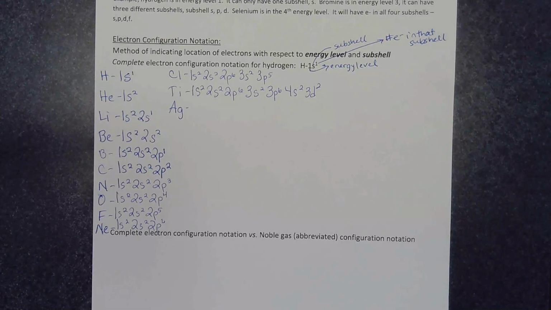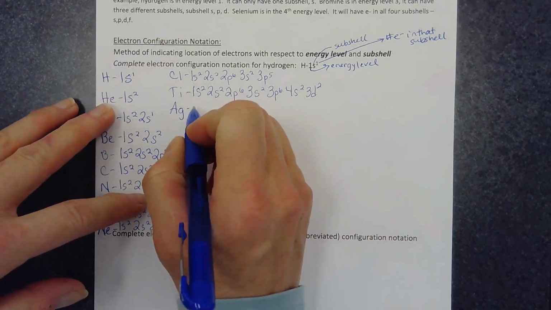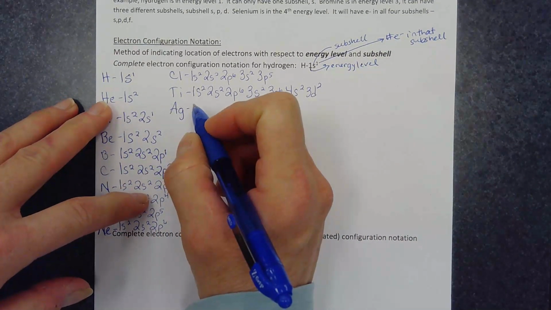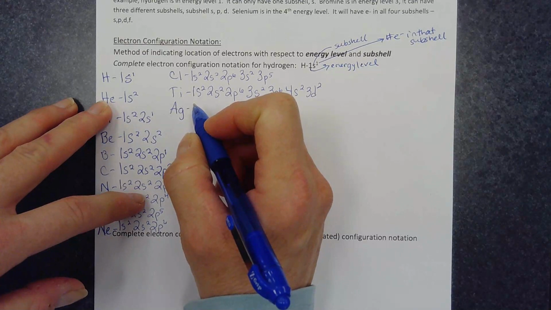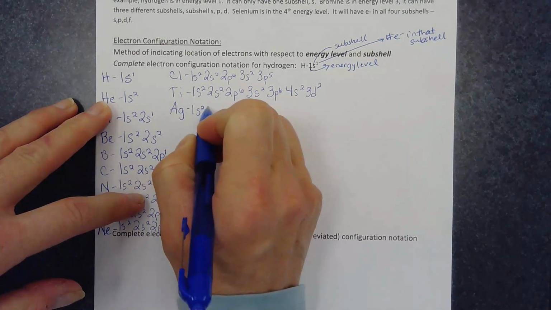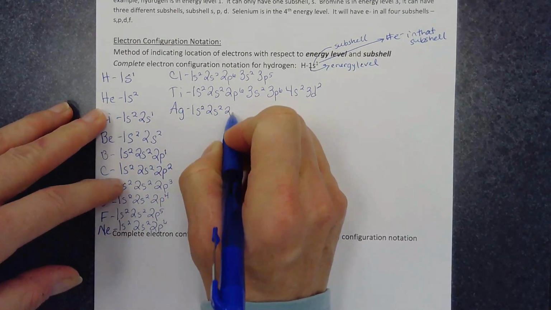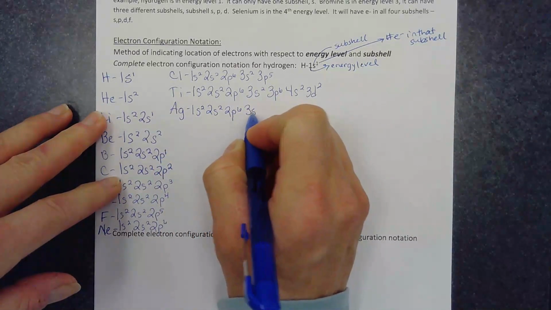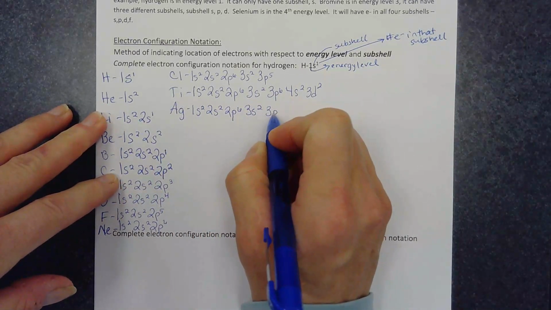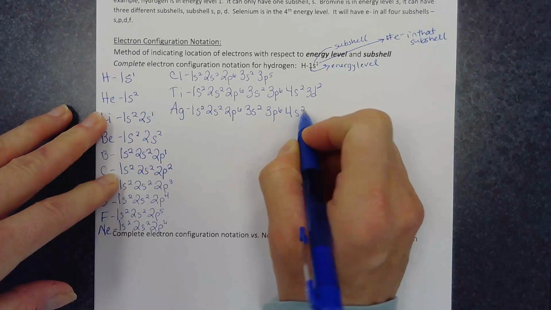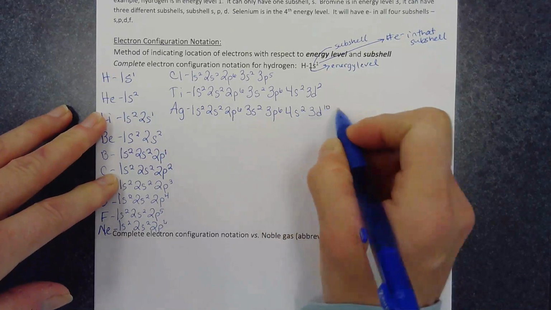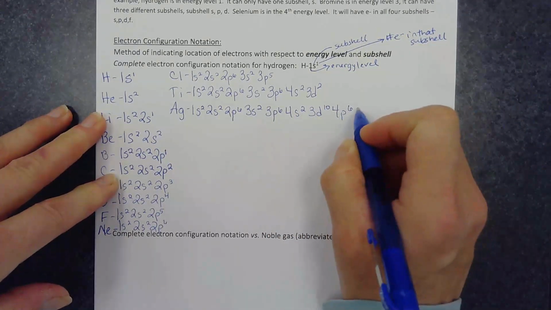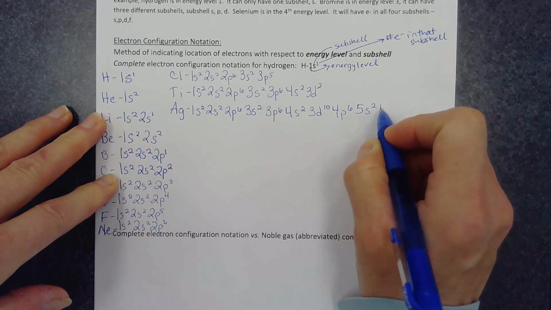All right, kiddos, let's do it. All right, silver. What do we have for silver? You ready? Yep. Should I start it? Go ahead. 1s2, 2s2, 2p6, 3s2, 3p6, 4s2, 3d10, 4p6, 5s2, 4d9.